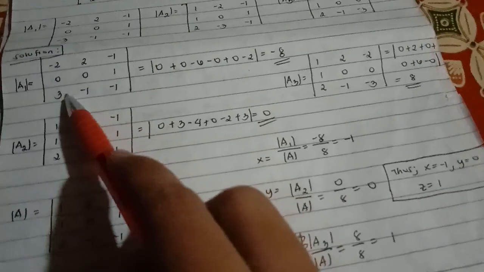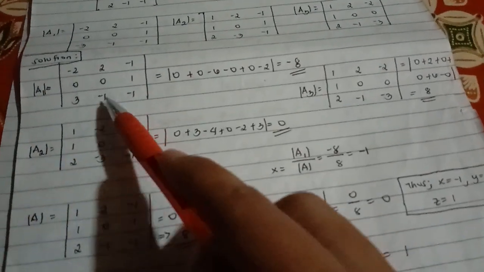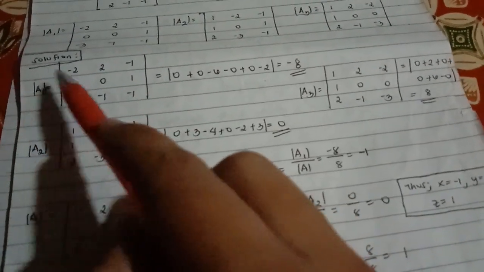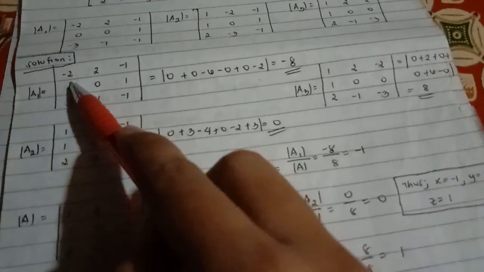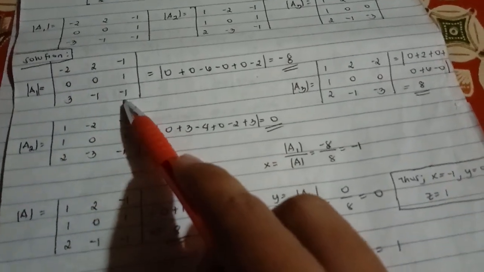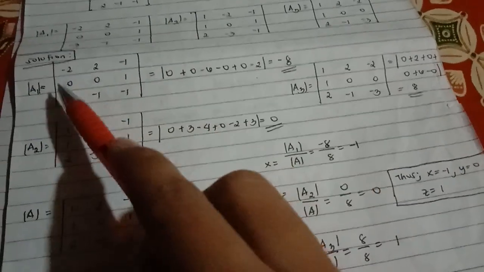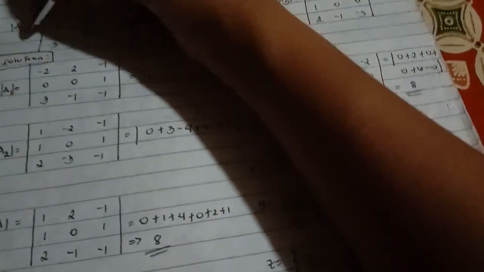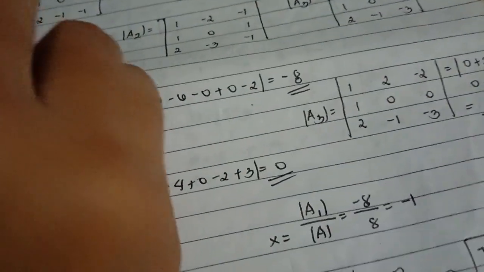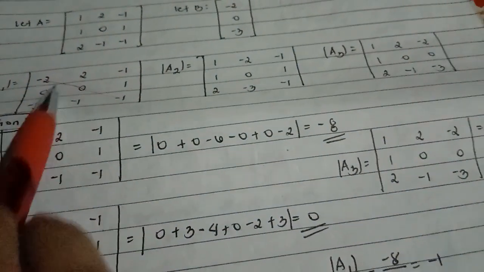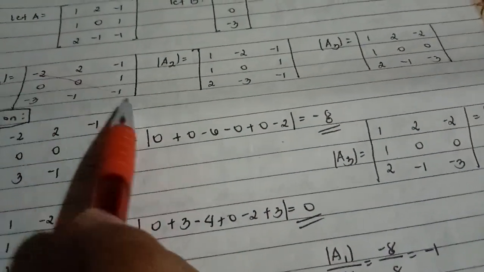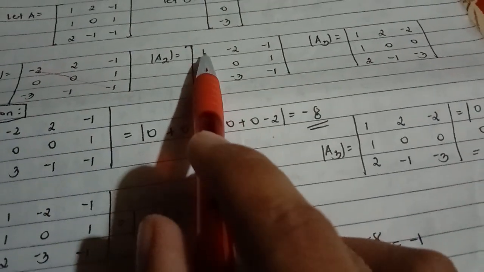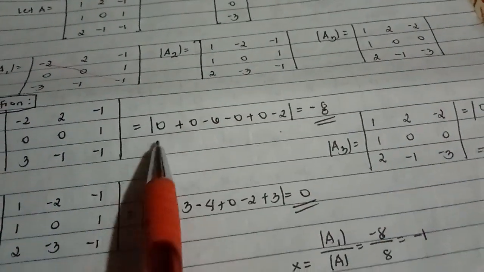So to find the determinant of a sub 1, negative 2 times 0 times negative 1 is equals to 0.